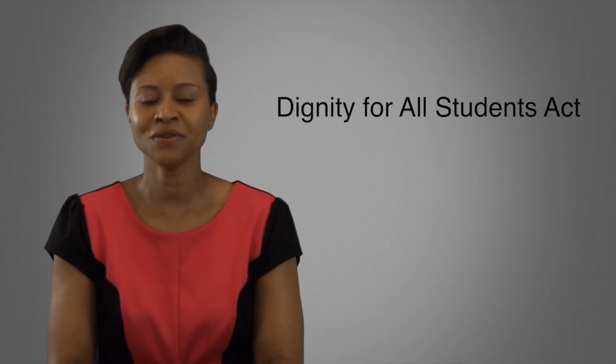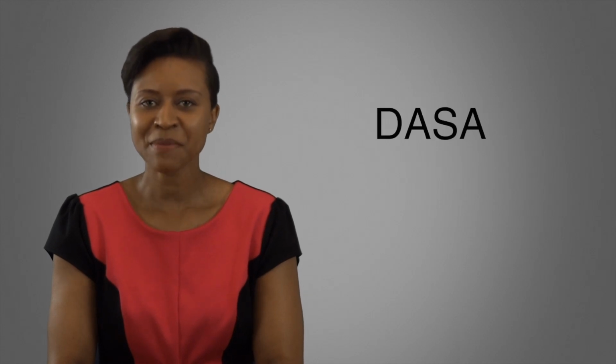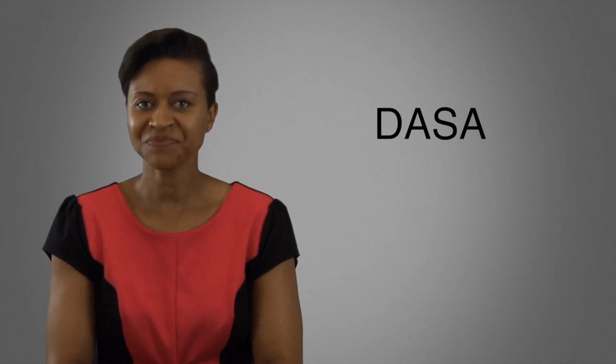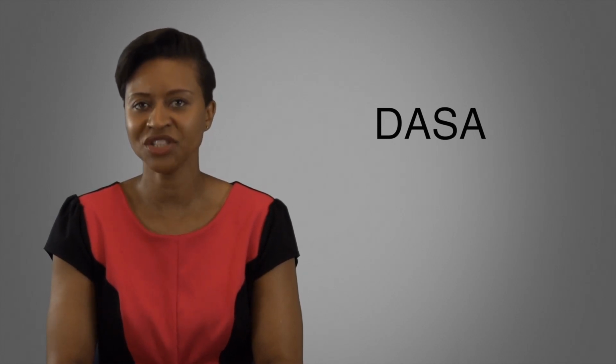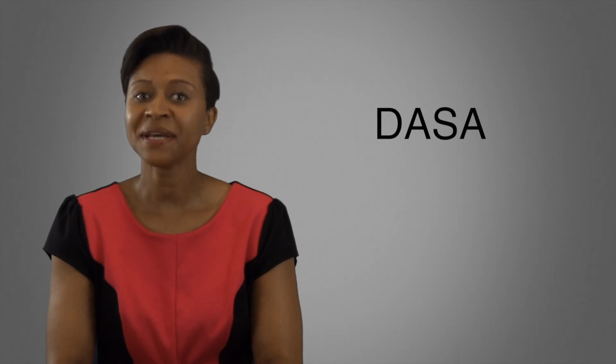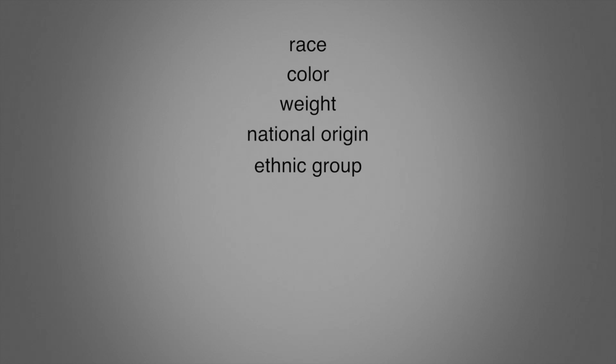Our next topic of discussion is the Dignity for All Students Act. DASA became effective July 1st, 2012. This law requires each school district to adopt a policy that prohibits all forms of discrimination and harassment of students based on actual or perceived race, color, weight, national origin, ethnic group, religion, religious practices, disability, sexual orientation, or gender by school district employees or students.